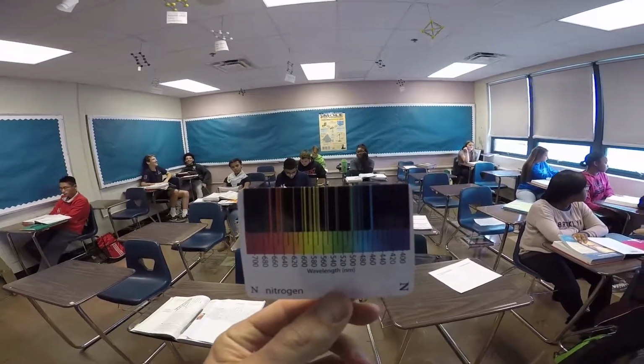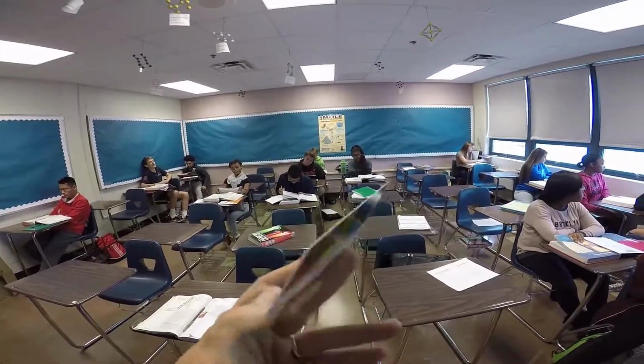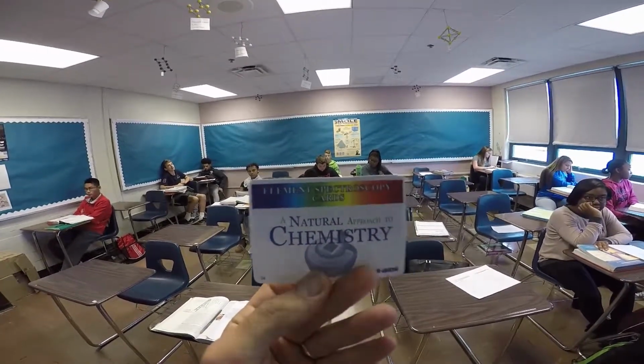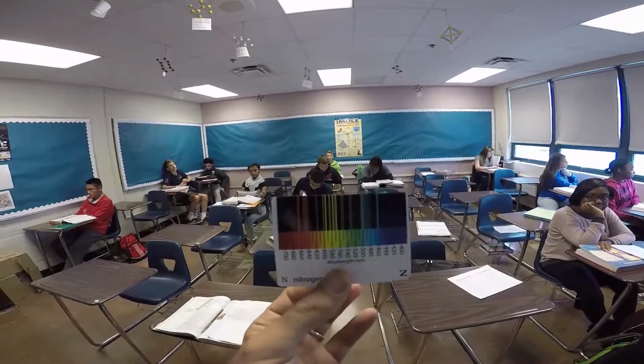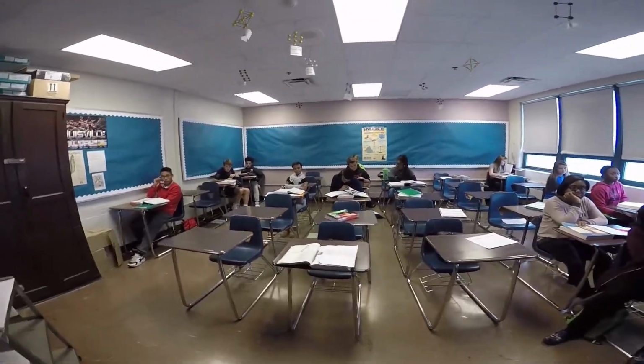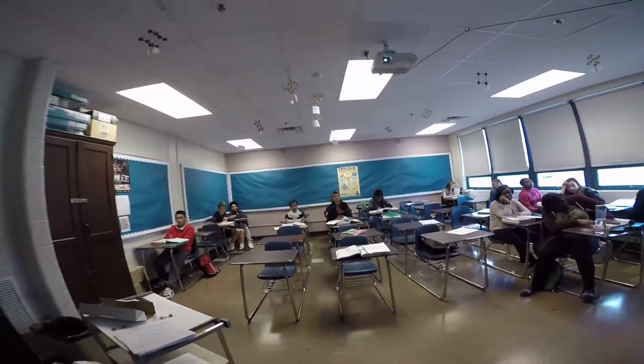We're going to examine the spectra of nitrogen. That would be the element spectroscopy of nitrogen. This is what it should look like. So we're going to turn this on. What color do you expect nitrogen to be? Anybody know? Blue. Let's take a look. So it's purple.